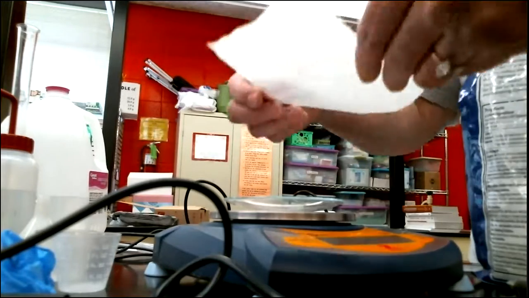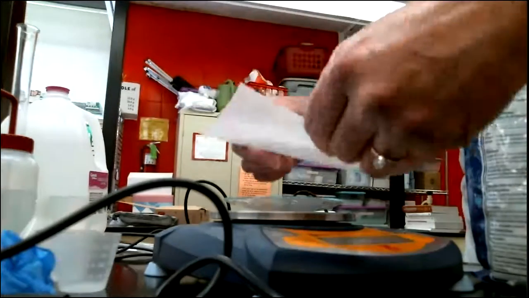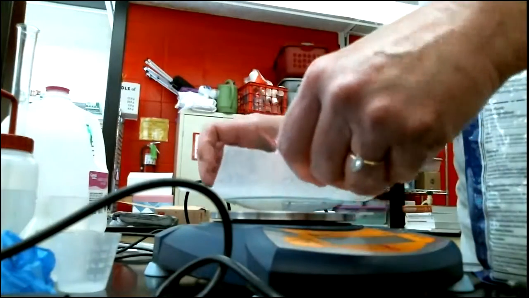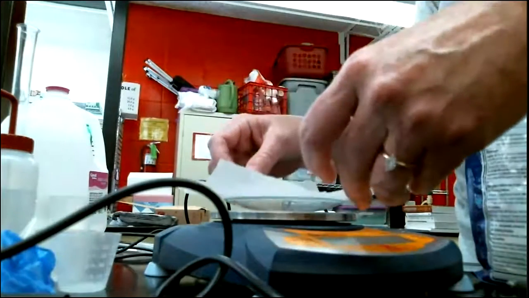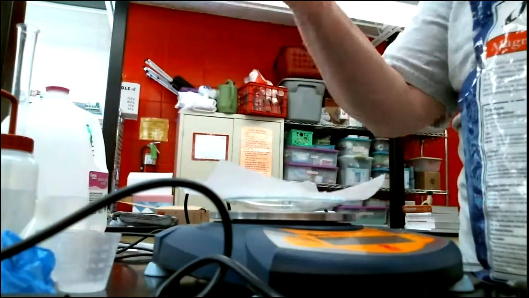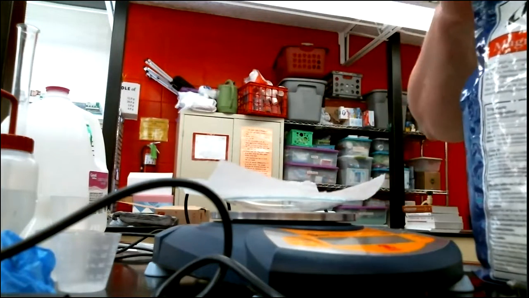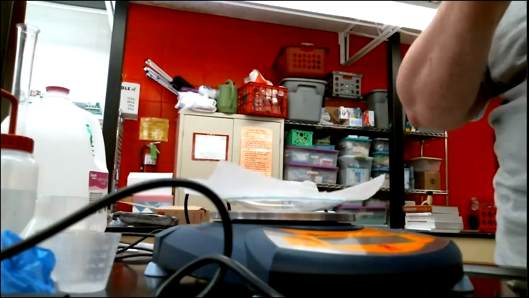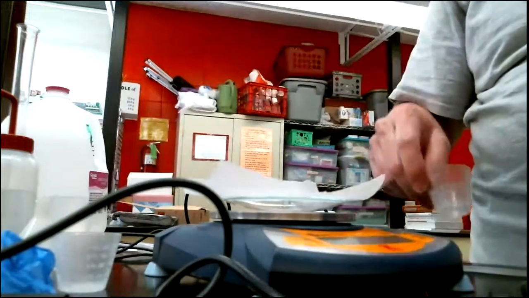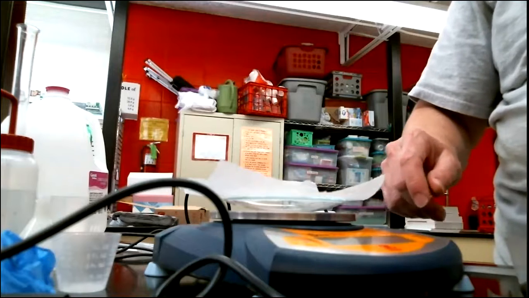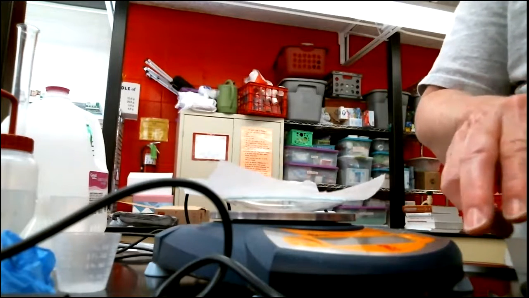So also I've got a piece of wax paper that I use for weigh paper. I'm going to put it in there, and it's going to help me be able to transfer my salt into the volumetric flask without spilling it. So that's a key consideration. When you're making a solution, you do not want to spill a bunch of it, because if you do, that messes up your whole calculation. It messes up your strength.